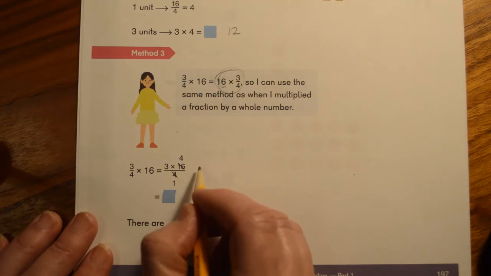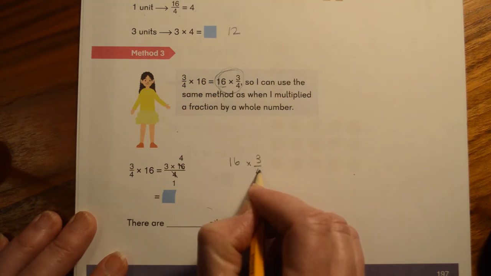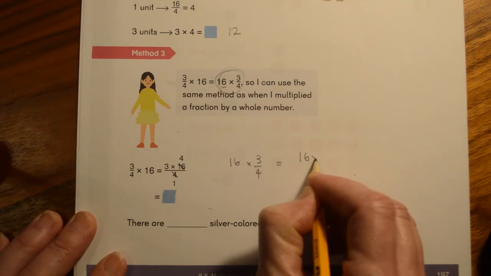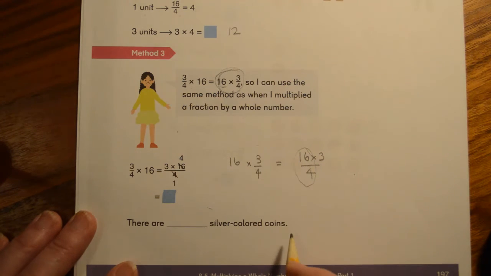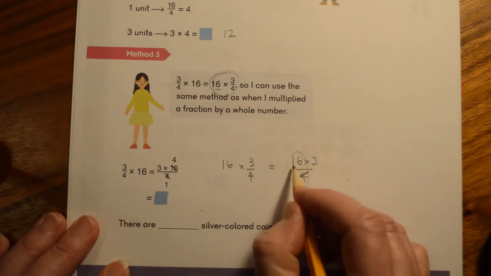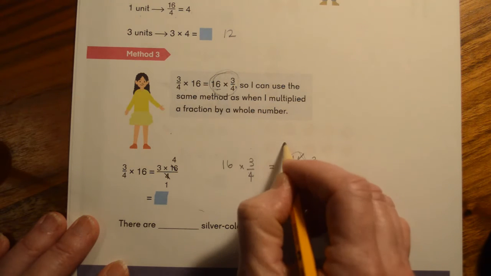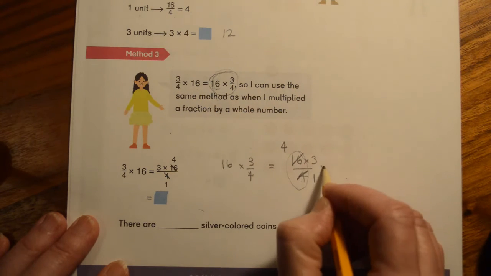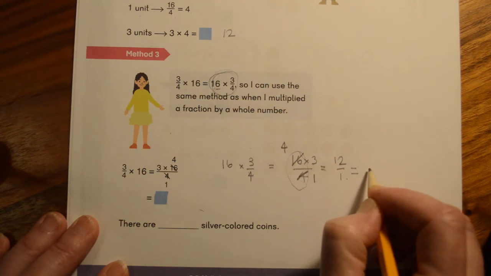So that means, again, in the fraction times the whole number, we would have done 16 times 3/4, and we would have written this as 16 times 3 over 4. But then we remembered, oh yeah, I can do that canceling or the simplifying. So I'm going to take out that factor of 4 because 4 goes into 4 once, 4 goes into 16 4 times. So 3 times 4 is 12, and then there's just a 1 in the denominator, which is 12.